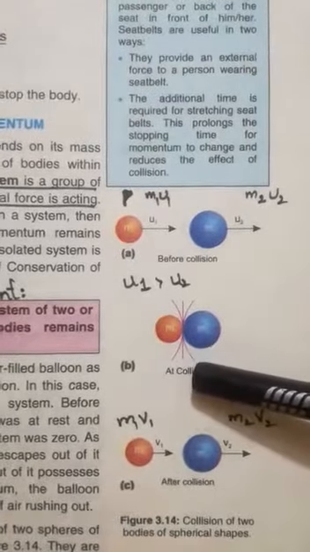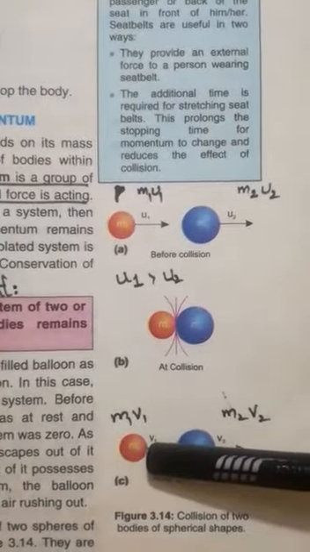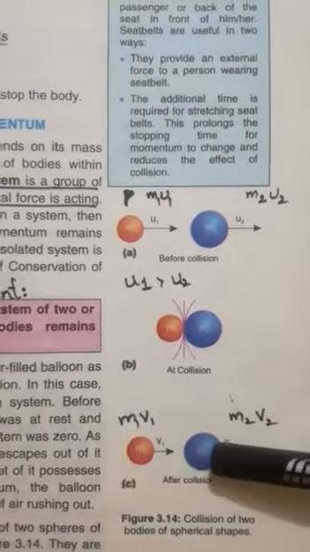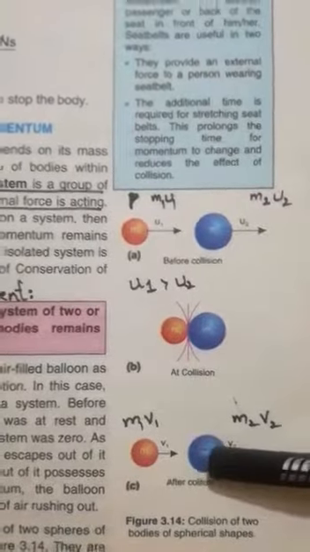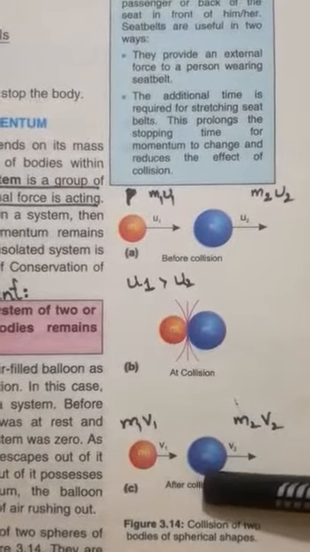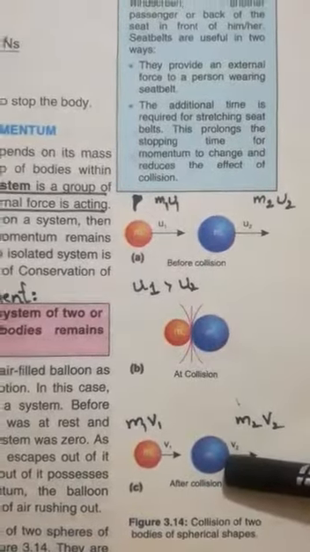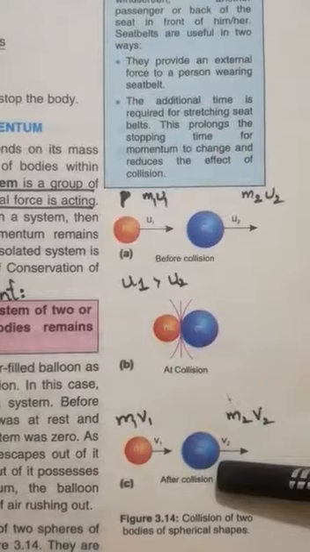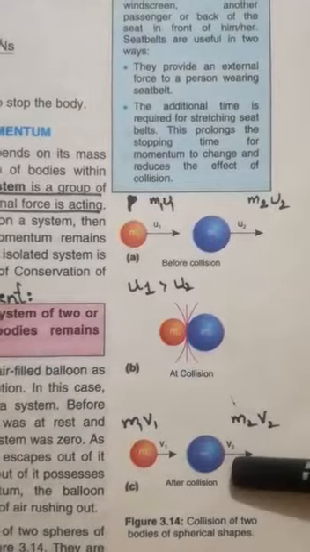When collision has occurred, that means mass m1 is going to lose some of its speed and mass m2 will gain some of the speed. Why? Because it was struck from behind. So now the masses will remain the same. Mass m1 will remain mass m1, mass m2 will remain mass m2, but their velocities will change. Initially it was u1, now it has become v1. Initially it was u2, now it has become v2.